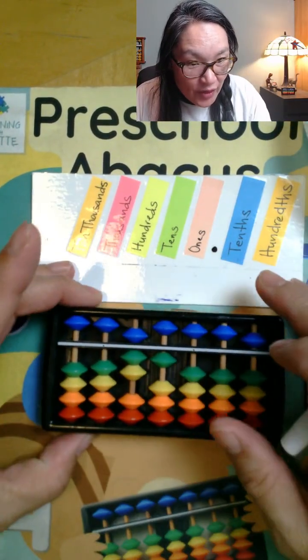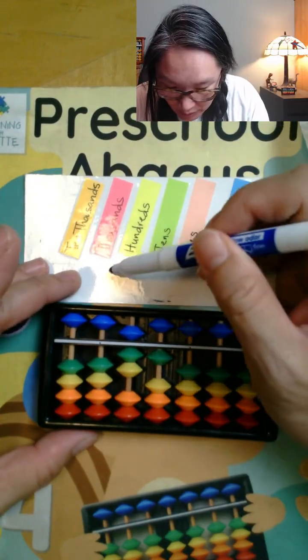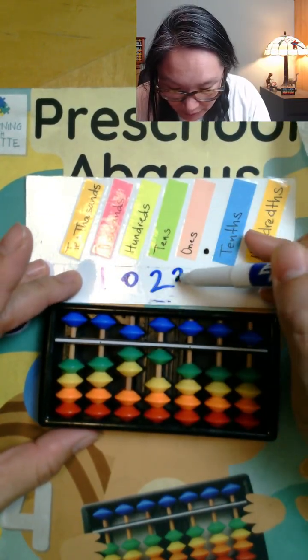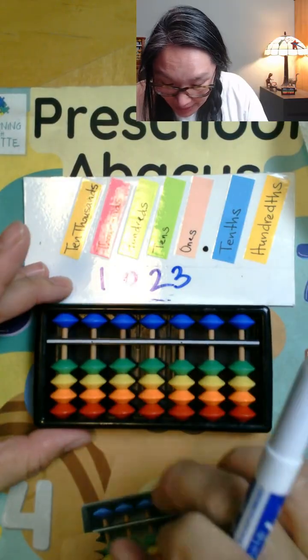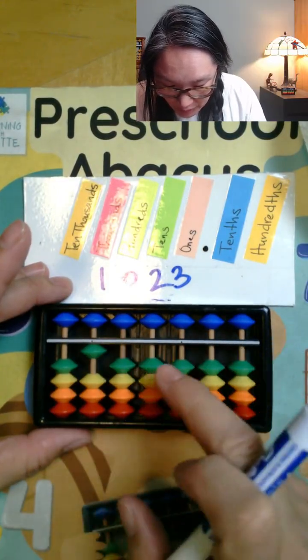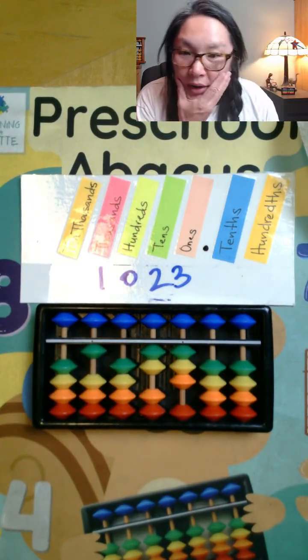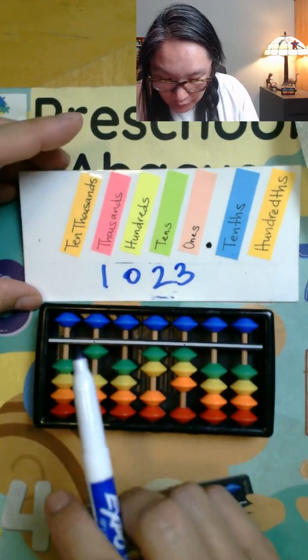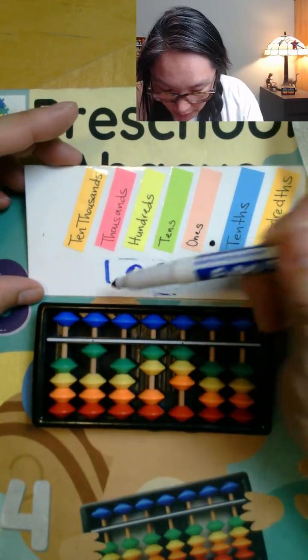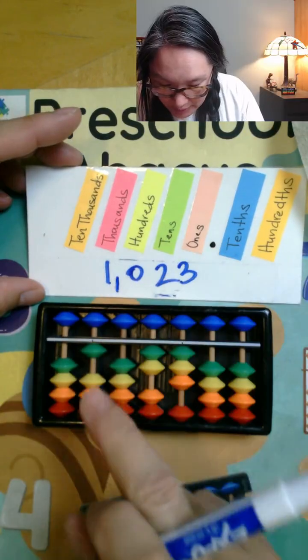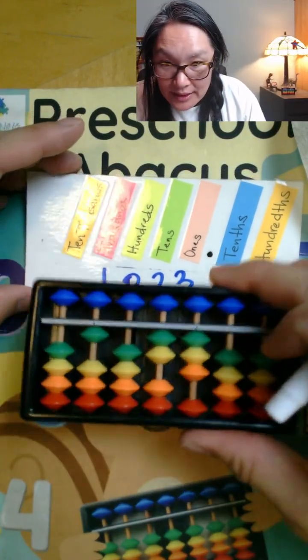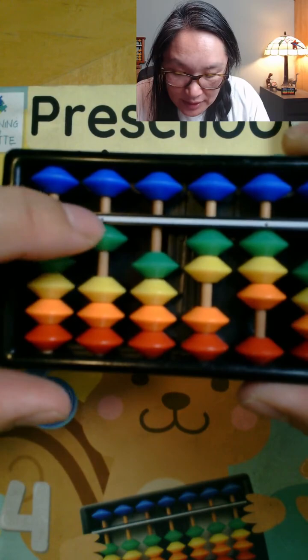So you said 1,023. If I did it on my abacus, I do 1,023. That's how I do it on my abacus, but I don't count it on my hands. And then if you notice, the 1,000 is the comma. This comma also has an indicator. That's where this comes into play.